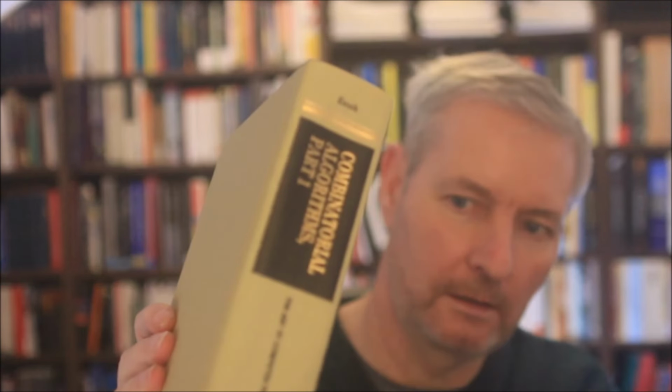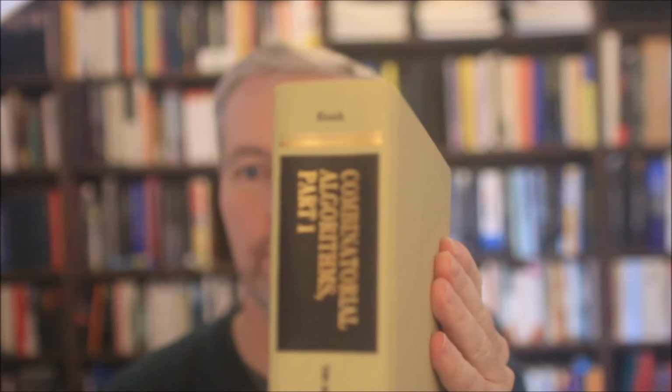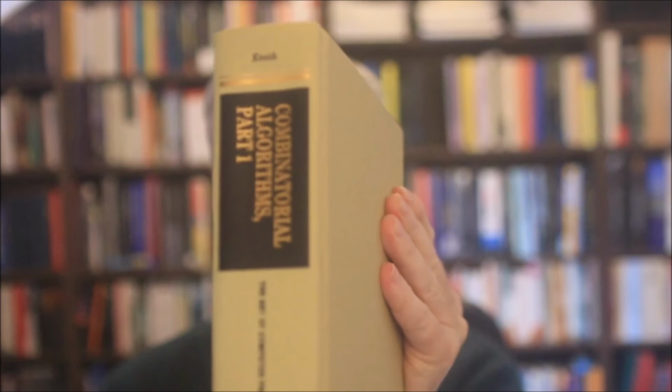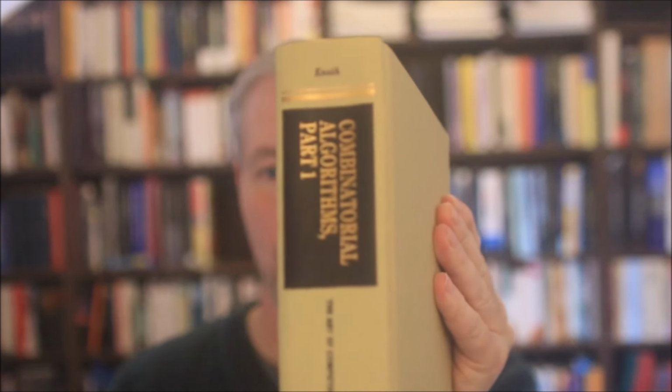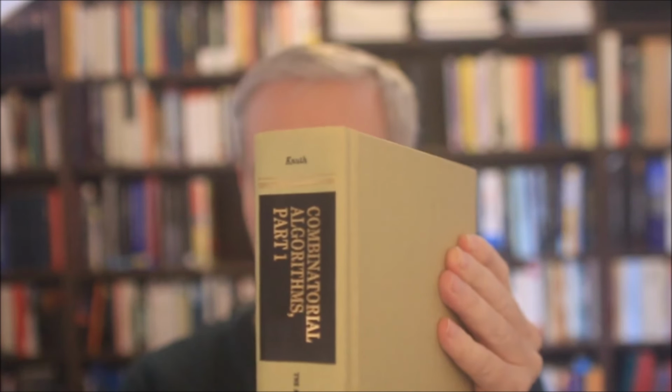Okay, so this is the Knuth. I can't get this to focus. Wait a second, this is in the way. That's the focus part. Okay, so that's the first book. That's Combinatorial Algorithms Part 1, by Knuth. It's a big thick tome, and that's the first volume. And I've got the 4 volumes here.